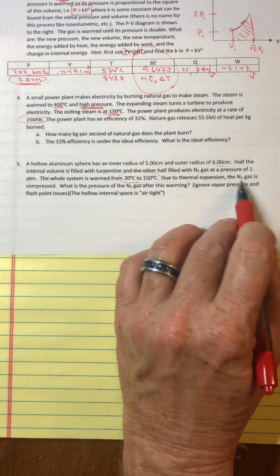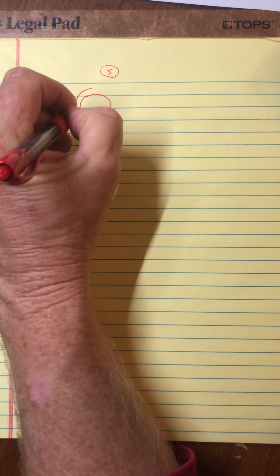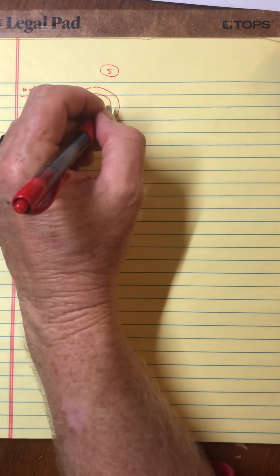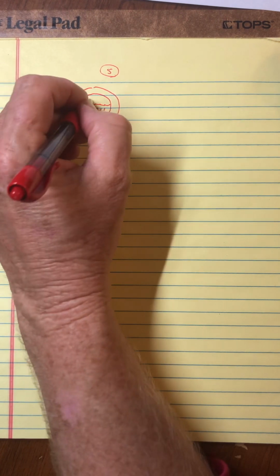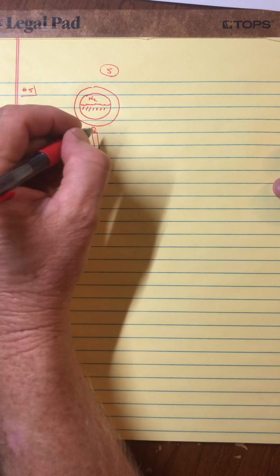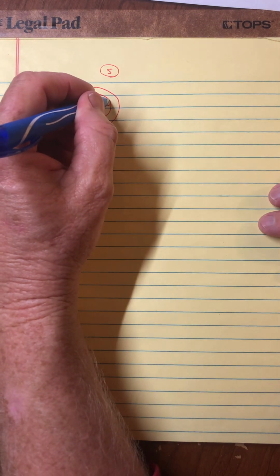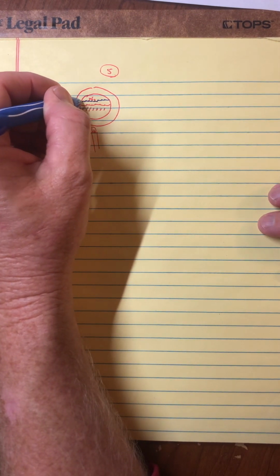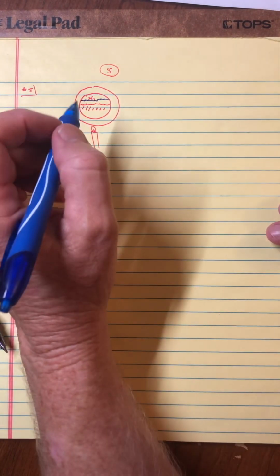And due to thermal expansion, the nitrogen gas is compressed. Okay, so that helps me with my mental picture, because what I mentally see here is this chamber that's half filled with a liquid of turpentine. And then above it is nitrogen gas. And then when you warm it, two things are gonna happen. The turpentine expands, and so there's the nitrogen gas getting compressed.